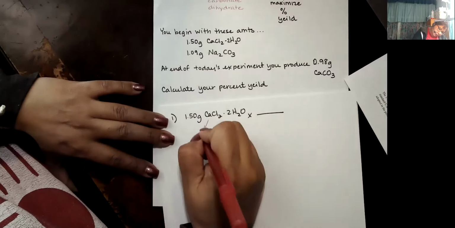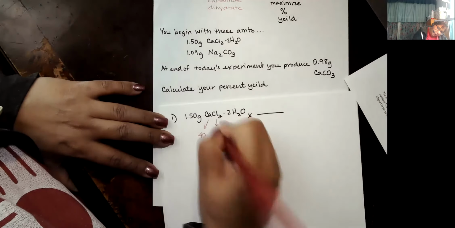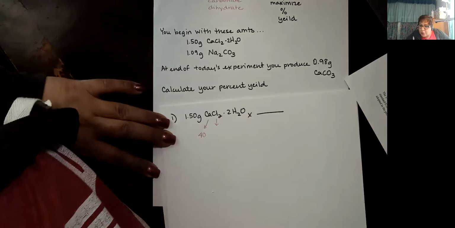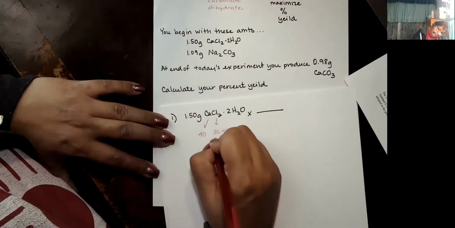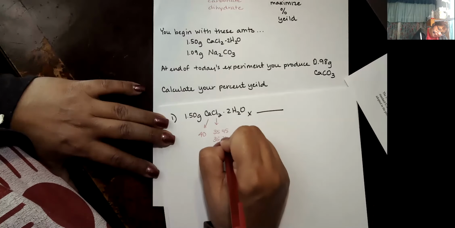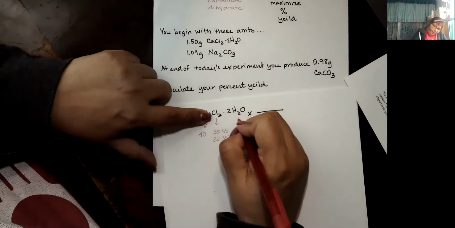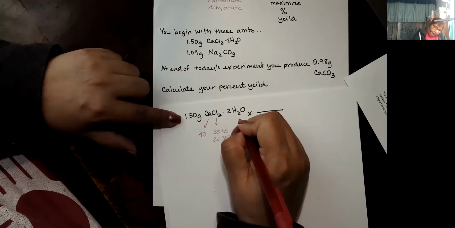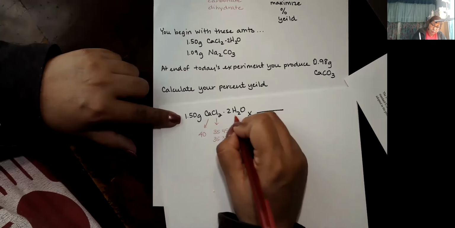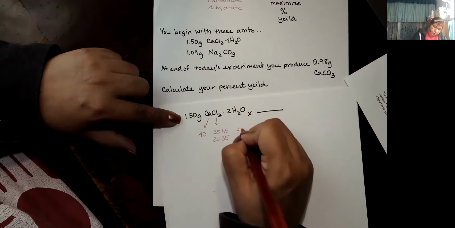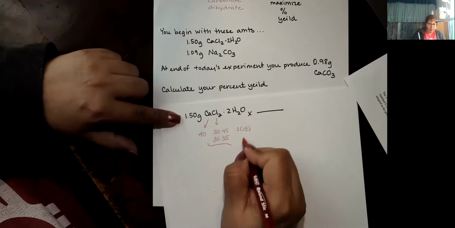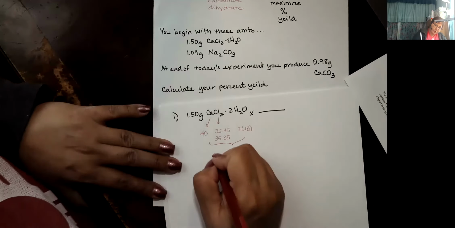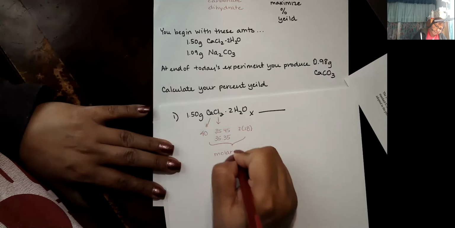Yeah, all by itself is 40. You're going to have 35.45 twice, one for each chlorine, and then water by itself is 18 grams, and there's 2 water molecules, so 2 times 18. All of these together are going to equal the molar mass of the compound.